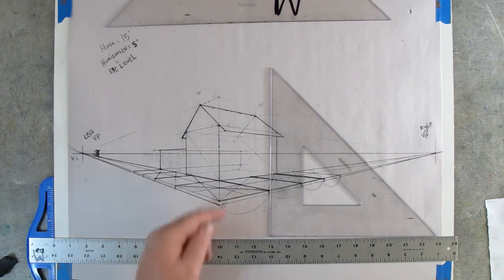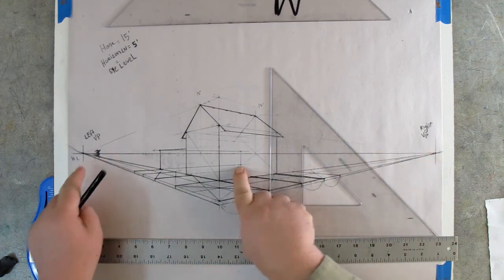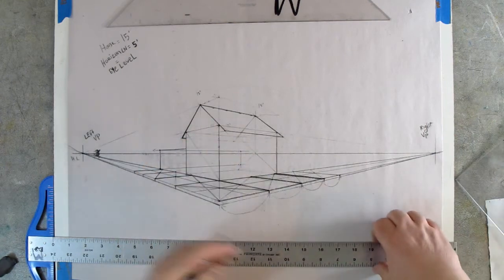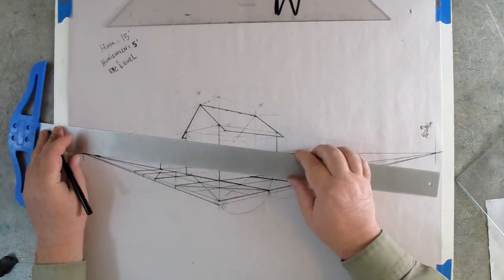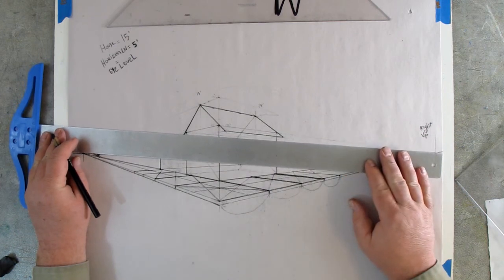But now it needs to turn right, a right-hand corner again. So we stopped it here. It was going to the right, so now it needs to come from the left and come forward. So first we pushed it back. Now we're going to bring it forward. So we're going to line this up to the left vanishing point. And it's now turning the corner.